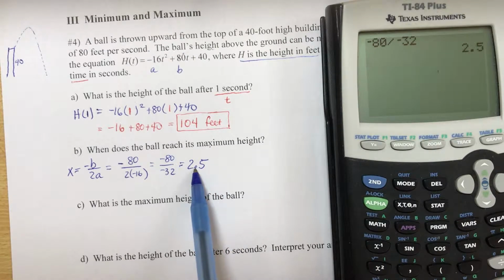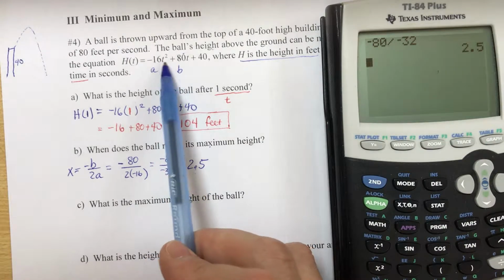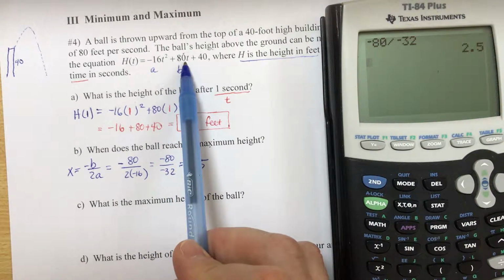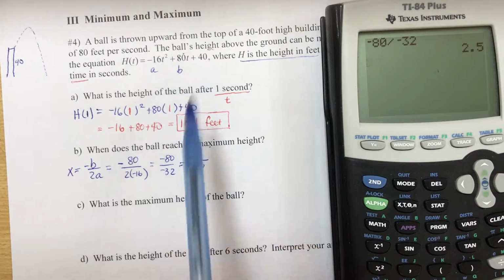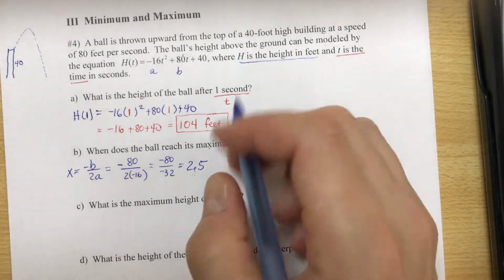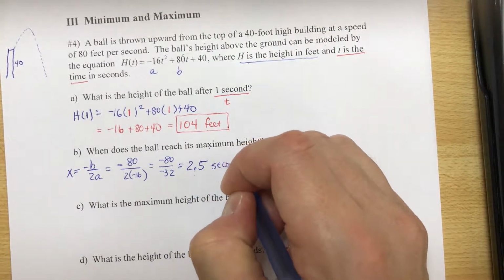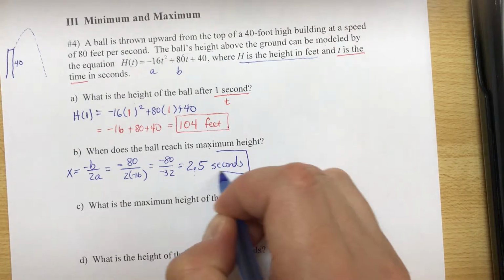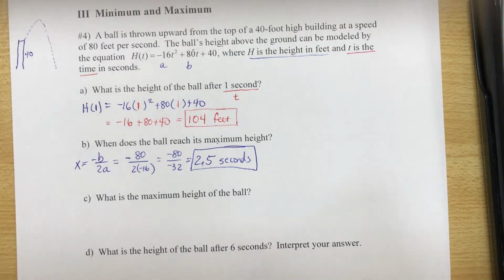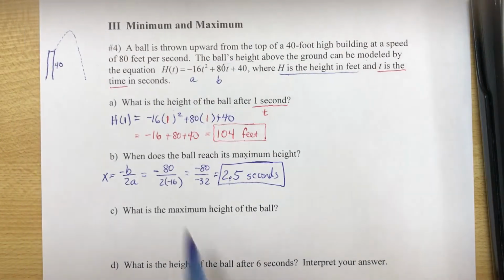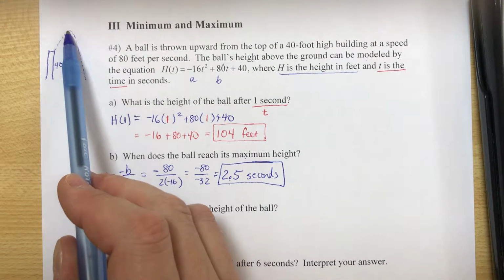Well, when x is 2.5. Now, in this case, we're actually talking about t, and what does t stand for? That is the time. So the time is 2.5 seconds. It takes 2.5 seconds for the ball to reach its maximum height, for the ball to get up here.